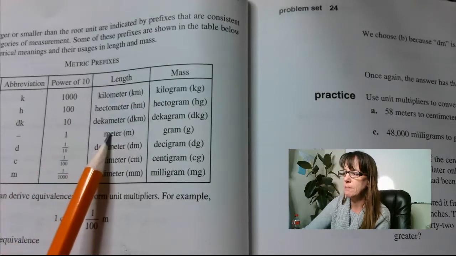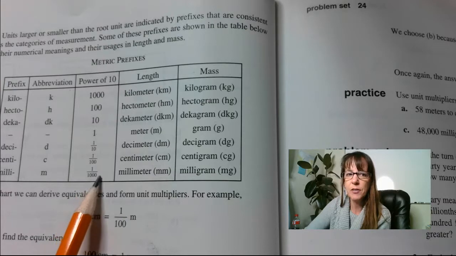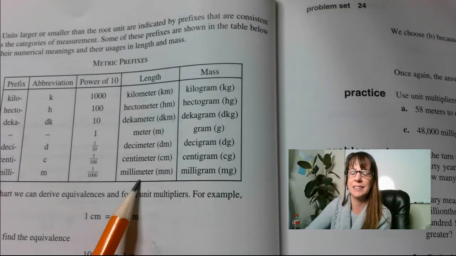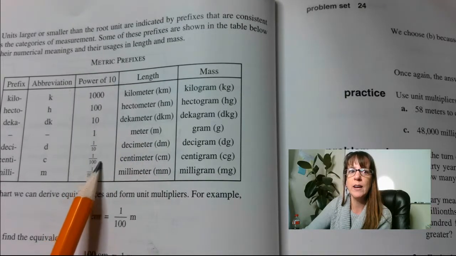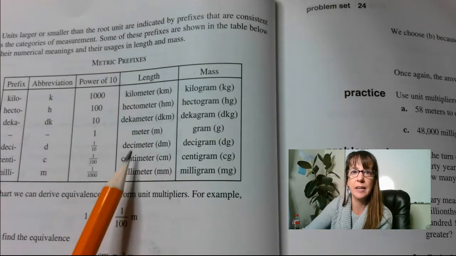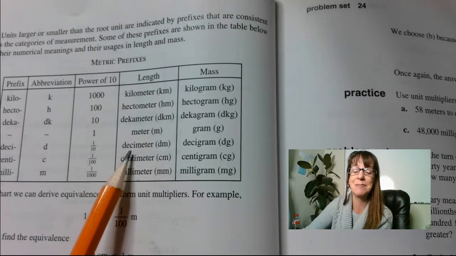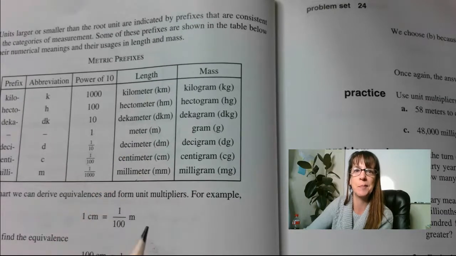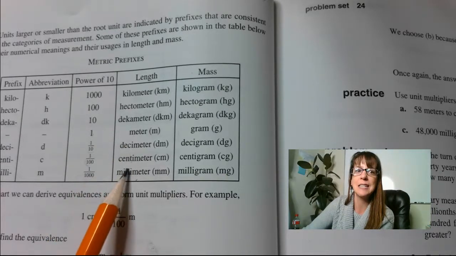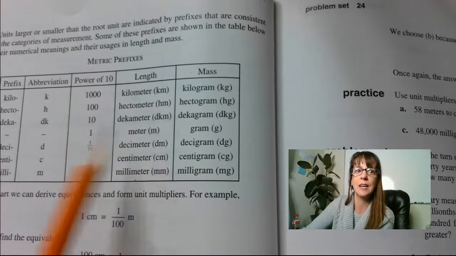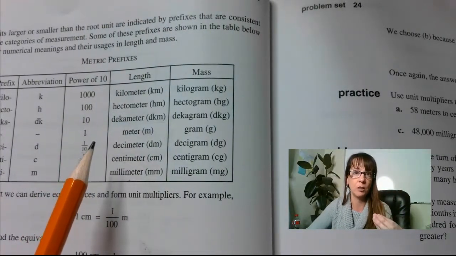So when we have 1 meter, the way that you use this chart, there are 1,000 millimeters in a meter, there are 100 centimeters in a meter, there are 10 decimeters in a meter. So those are all things that are smaller than a meter, okay?